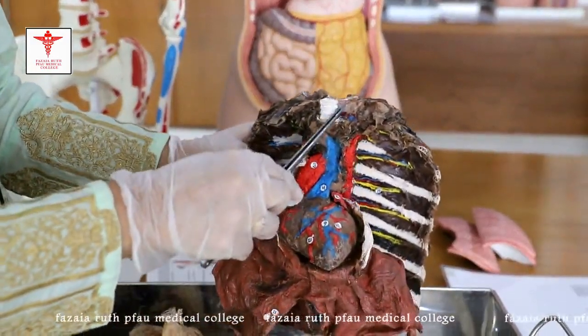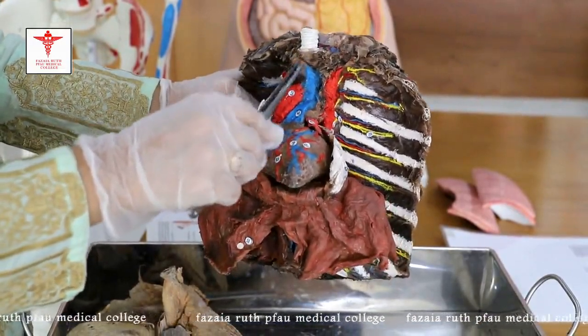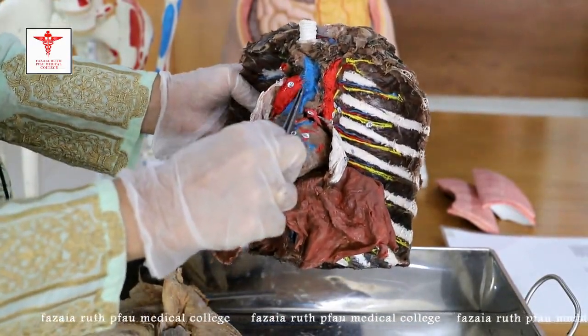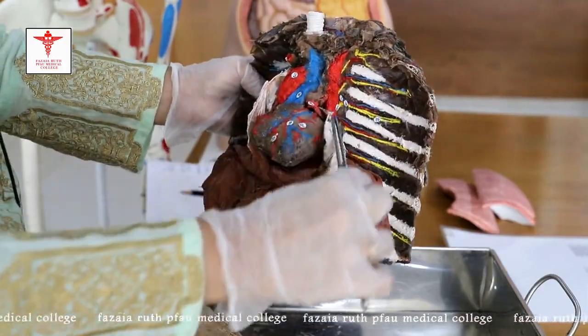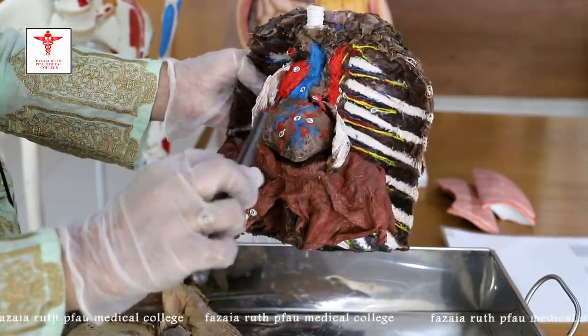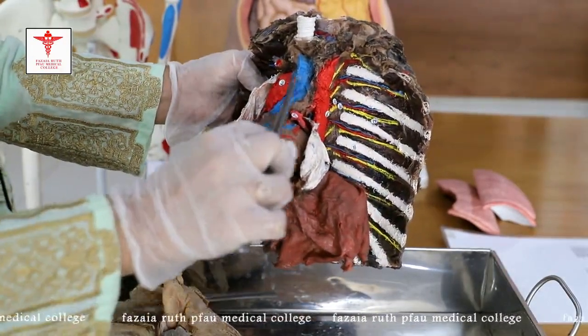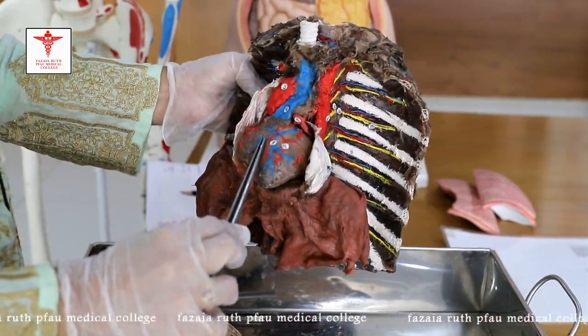Over here we can see the trachea, which has ring-like structures, and then we can see the heart along with its covering, the pericardium, and the heart with the pericardium is the content of the middle mediastinum.